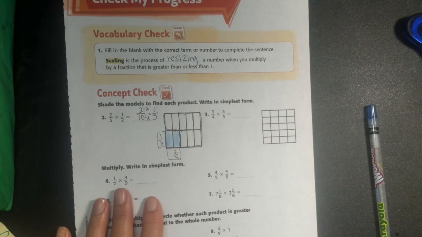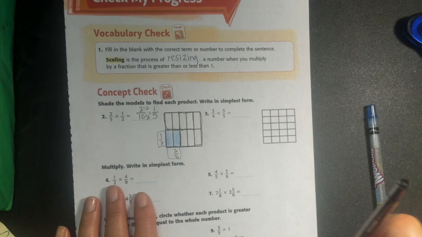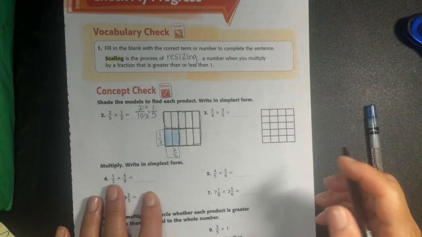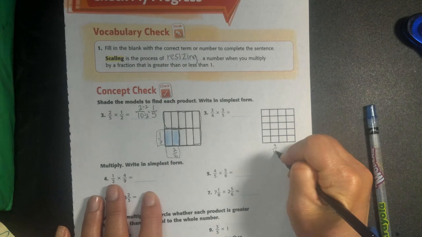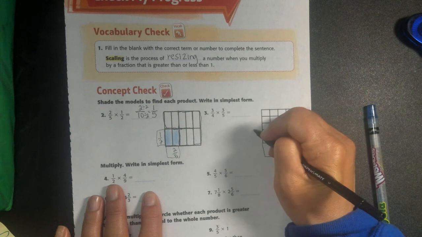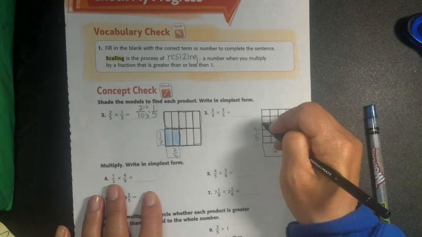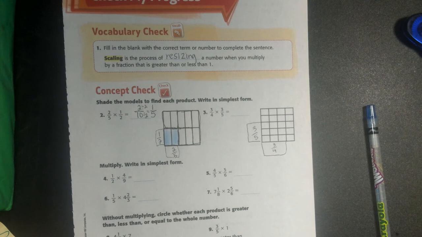All right, my next problem. I have 3/4. I'll do that down here. Here's my 3/4. And I'm going to multiply that times 3/5. I'm going to color it in.